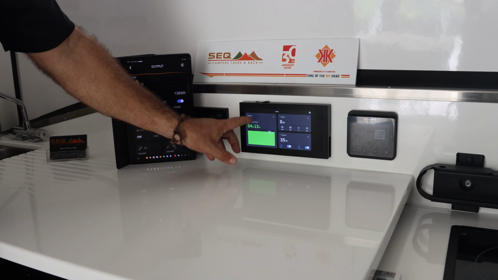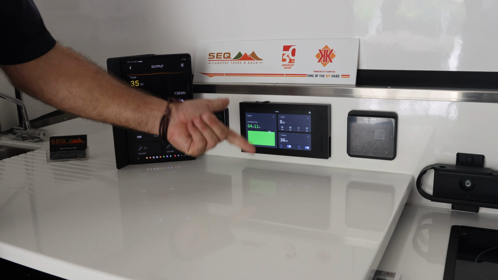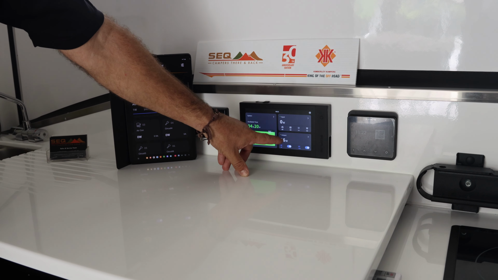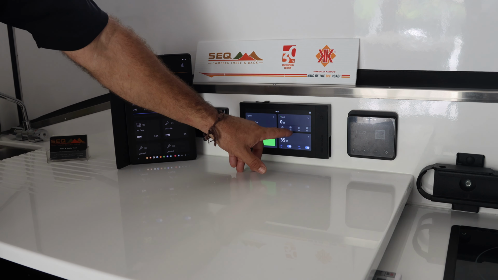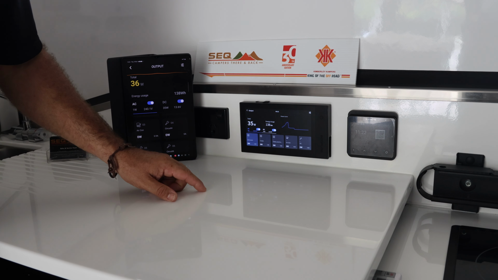We've now got our battery and available time, and this will be depending on how our fridge is cycling, how our lights, hot water and inverter are being used. Again, we're using here input and output. So when we're charging, we're going to see solar, car and 240. Output, we want to touch output, see what's happening here.